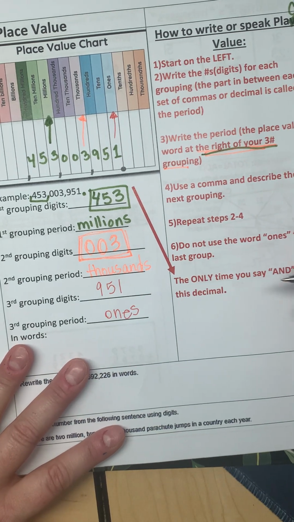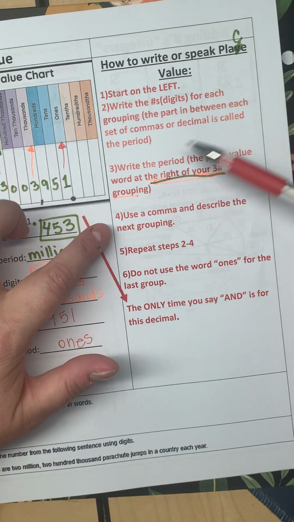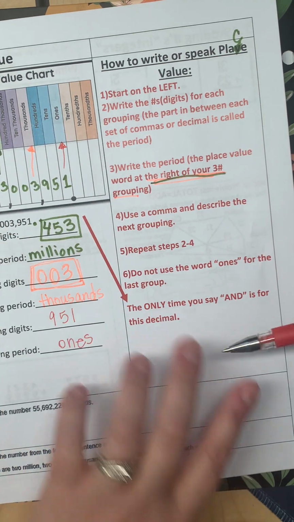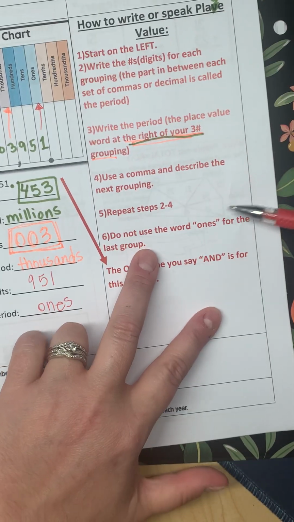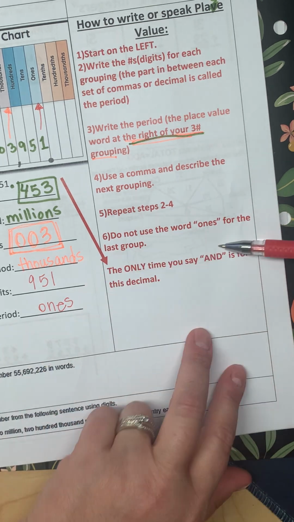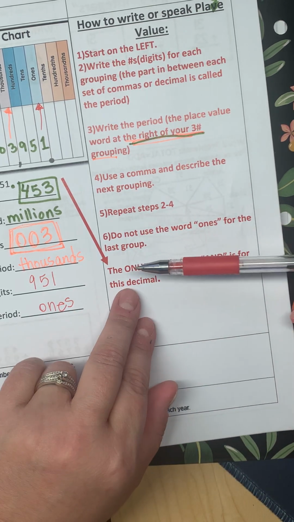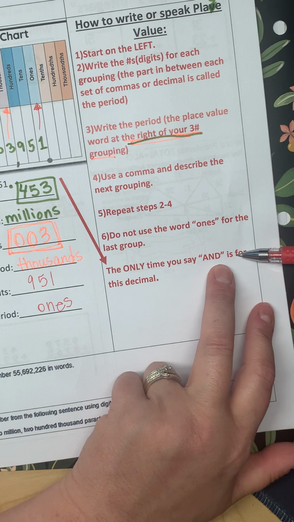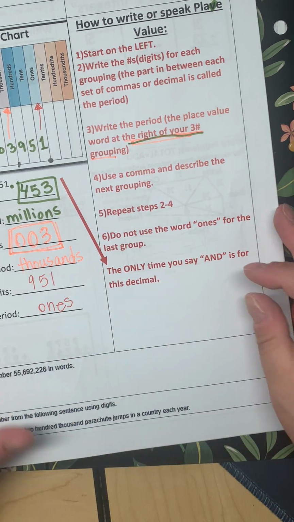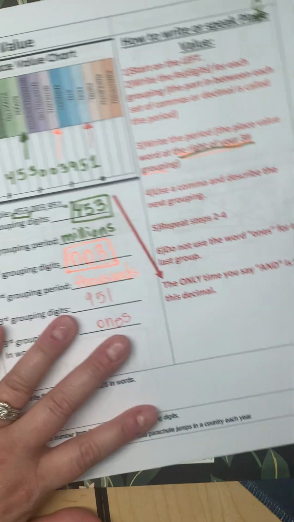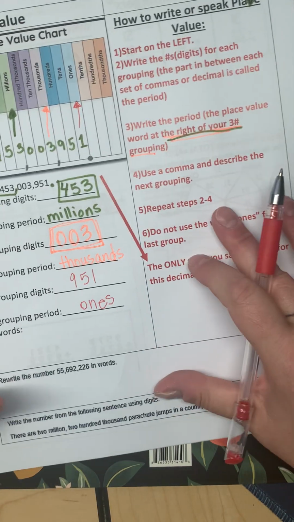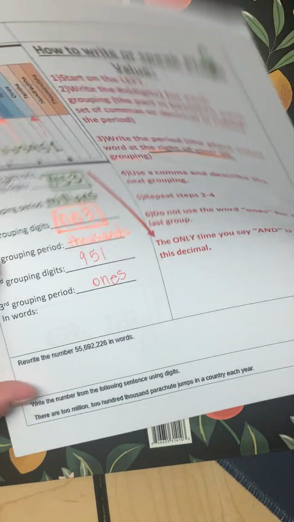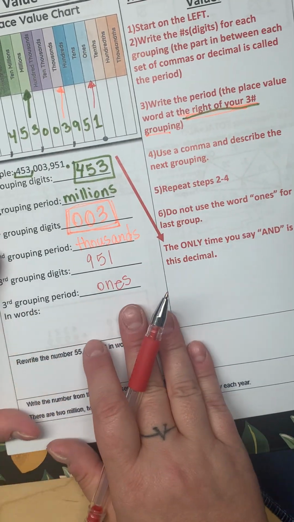Okay, let's see here. Step 6 says, do not use the word ones for the last group. And then it says the only time you say the word and is for a decimal. Well, we don't even have a decimal in my problem, so I'm not going to have the word and. Okay, so now we're going to write this in words.